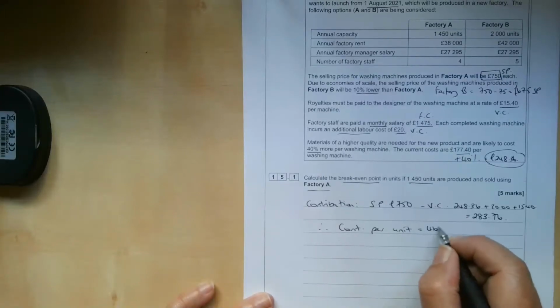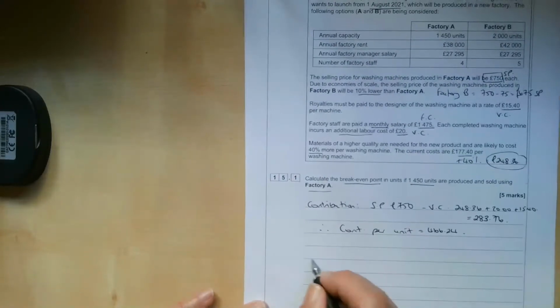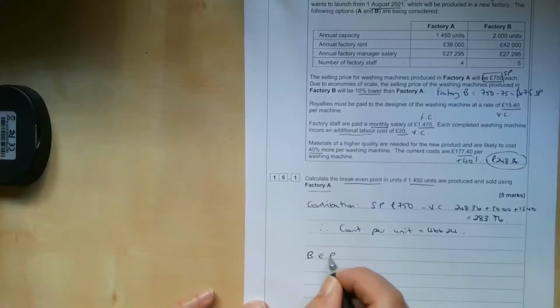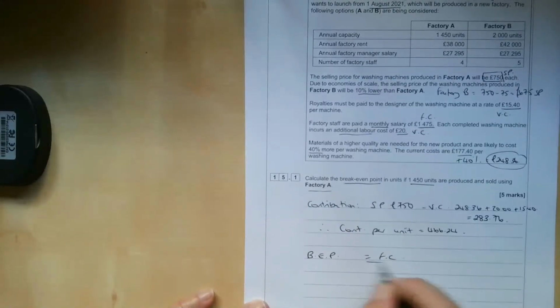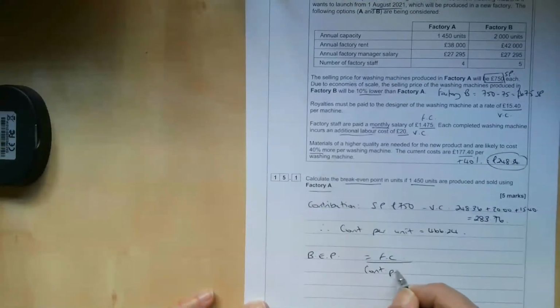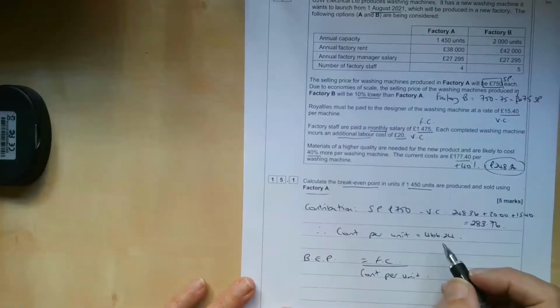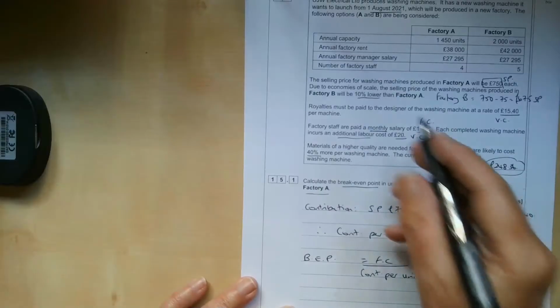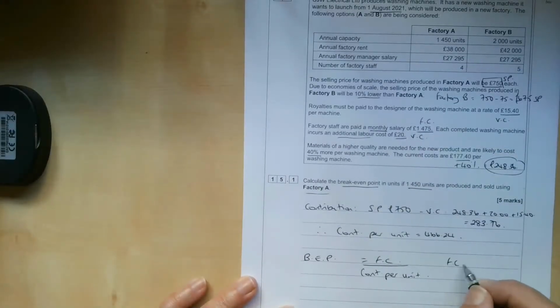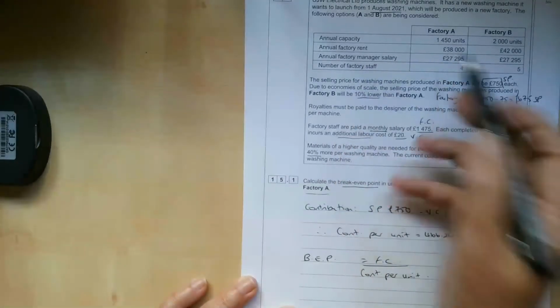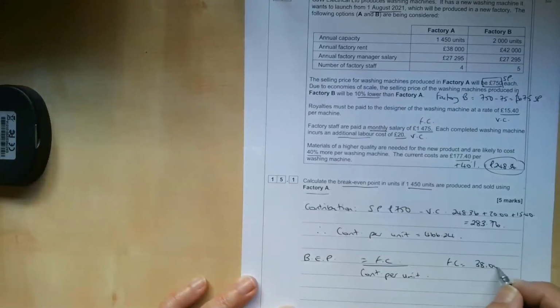It's going to be £466.24. Now, to find the break-even point, it's fixed costs divided by contribution per unit. Now, fixed costs. Let's have a look at the fixed costs. Rent. Annual factory rent for factory A is £38,000.